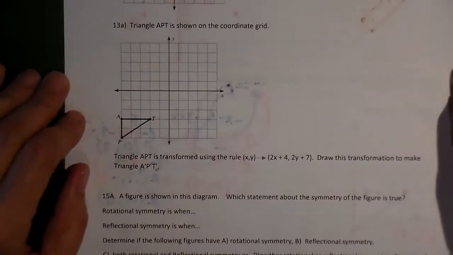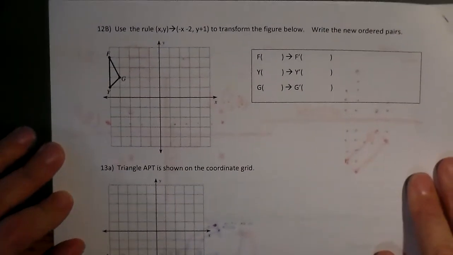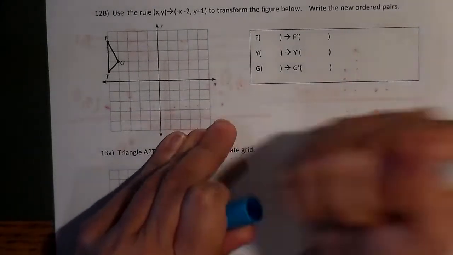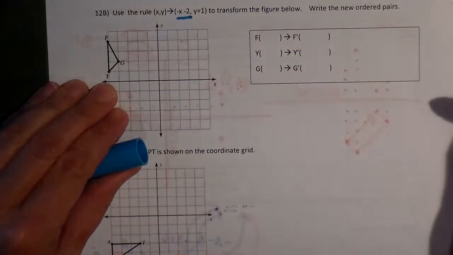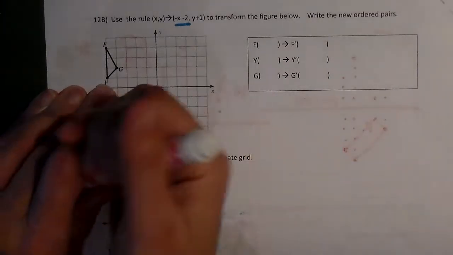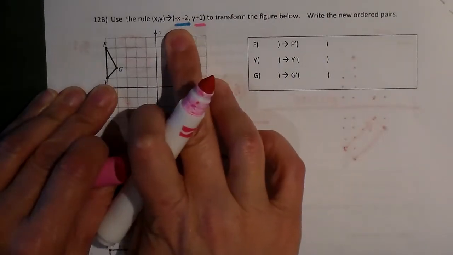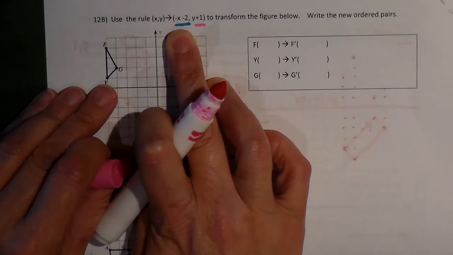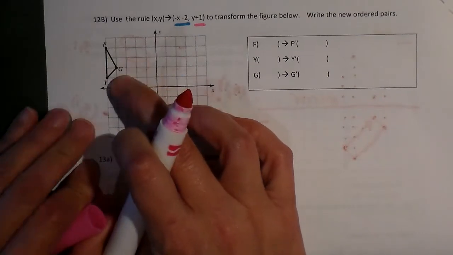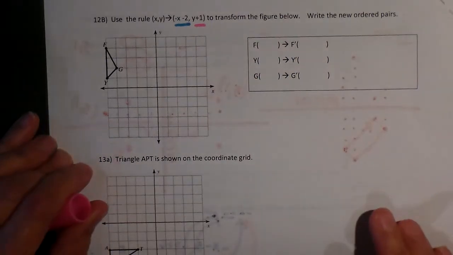So if I look at 12b, let me adjust this. Okay, if I look at 12b, you're doing the same thing, except now what are you applying? All of the x coordinates get plugged into here, this negative x minus 2 thing, and all of the y coordinates get plugged into here, y plus 1. So basically, I'm going to multiply every x coordinate by a negative number, or I'm just going to flip the sign and then subtract 2 of all the x's I get here. And here I'm just going to add 1 to all the y's. And that's how you do the composites.